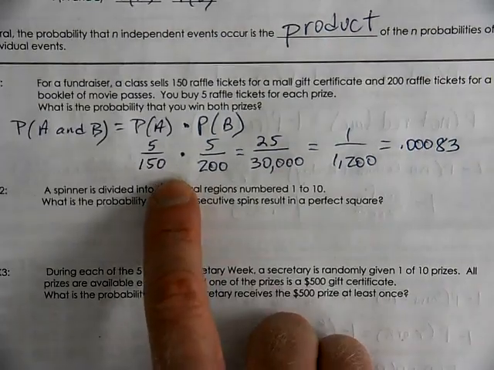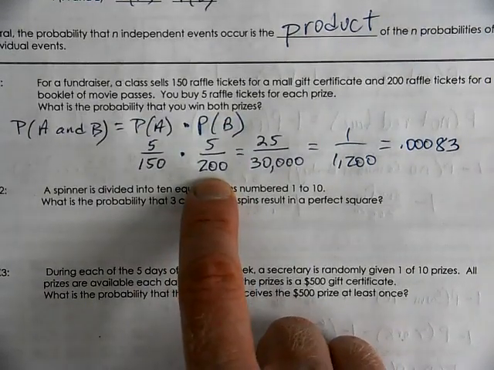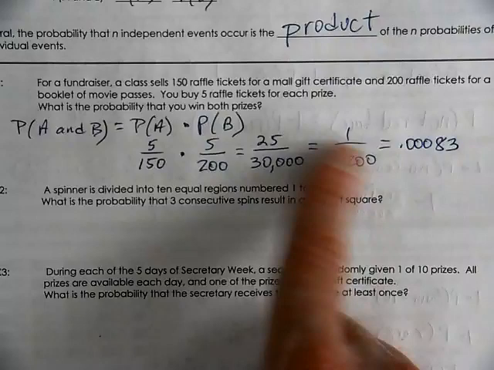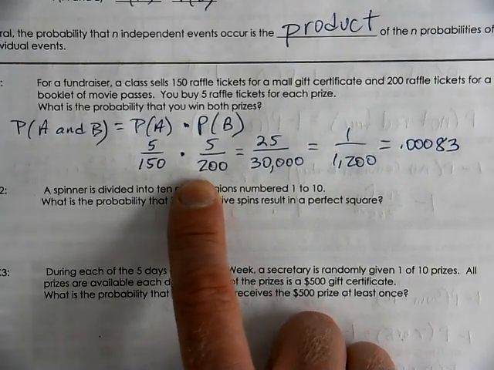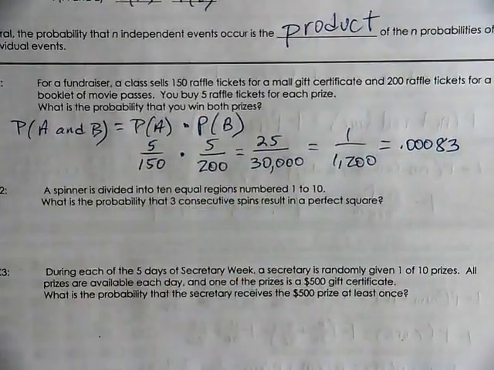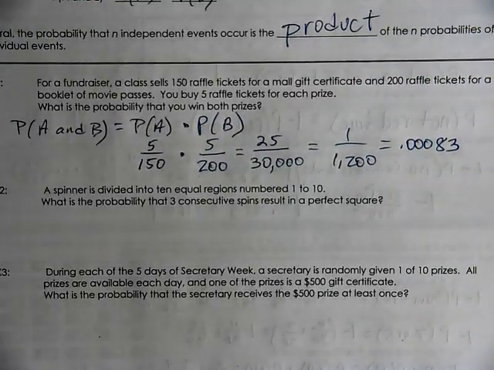So we multiplied the probability of the one with the probability of the other. Just to explain this a little bit, the same idea would be true for true and false. If it's a 50% chance to guess the correct answer on a true and false question, what's the probability of guessing 2 questions in a row?